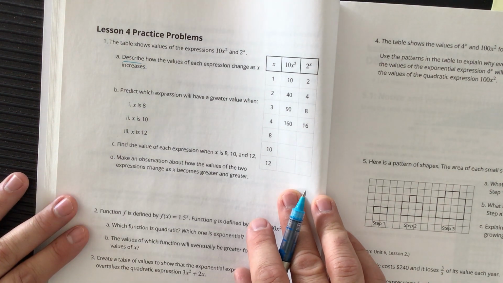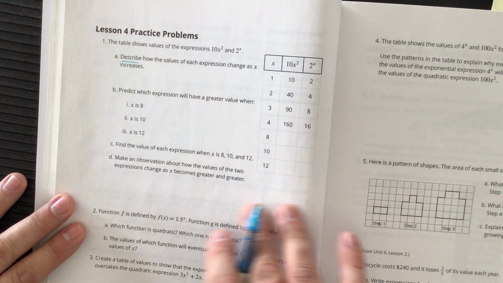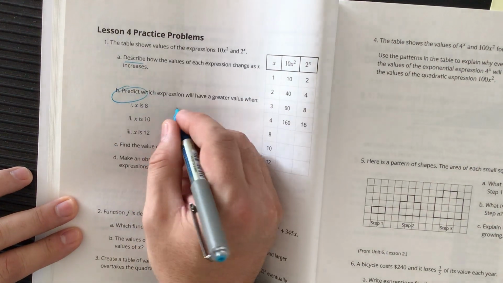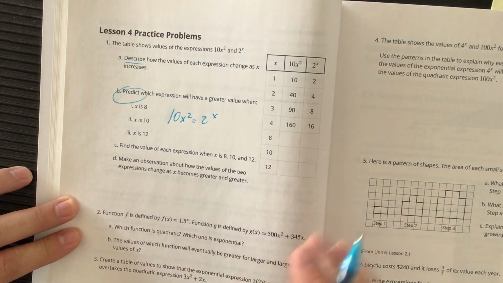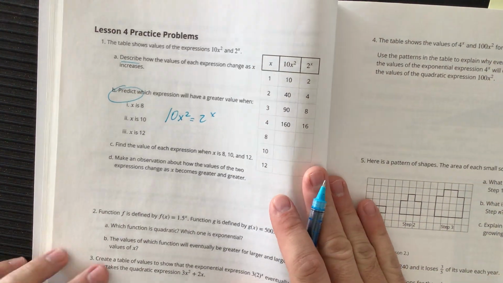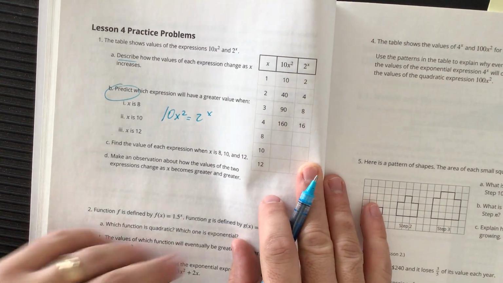Predict which expression will have a greater value. This is just a prediction. So you're either going to pick 10x squared or 2 to the x for each one. You're just predicting which one's going to be bigger. C, you're actually finding it.